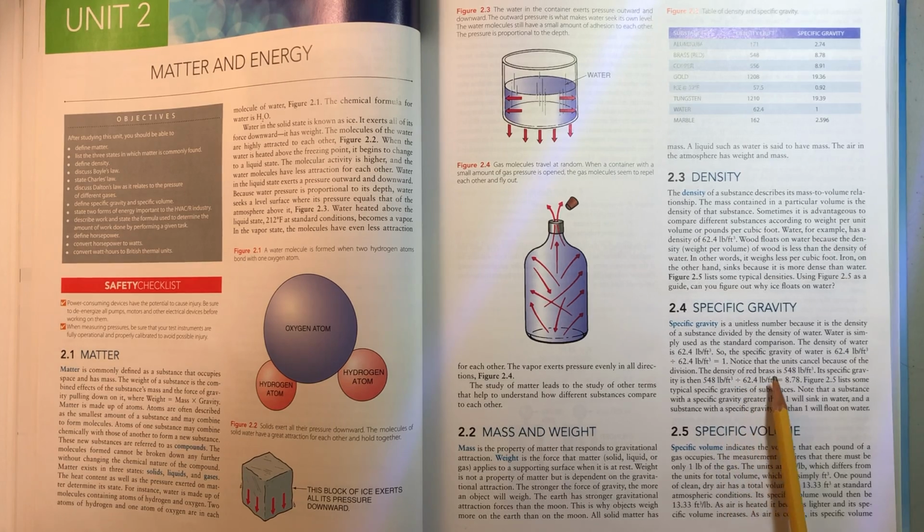The density of red brass is 548 pounds per cubic foot. Its specific gravity is then 548 pounds per cubic foot divided by 62.4 pounds per cubic foot, which leaves us a specific gravity of 8.7. Because this number is bigger than 1, it's going to sink.